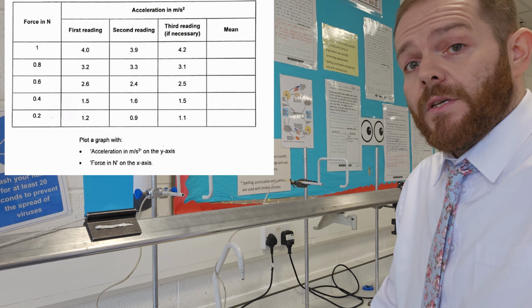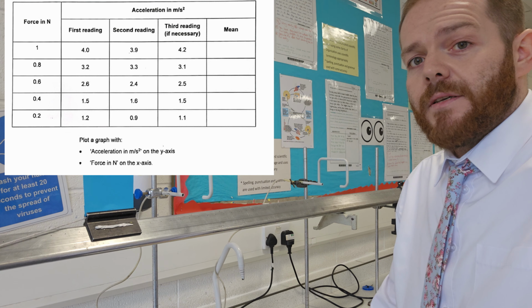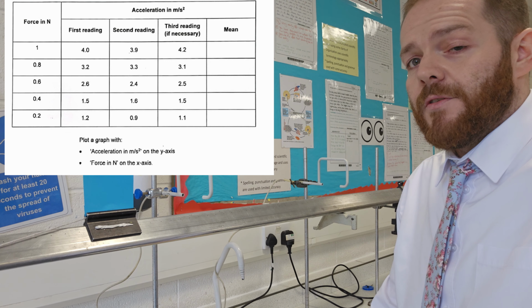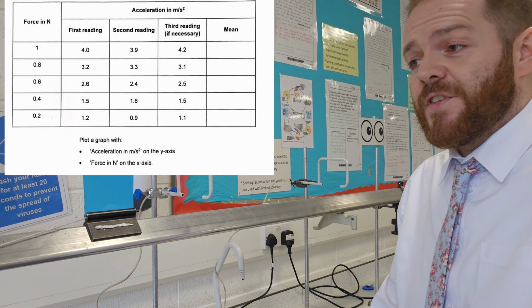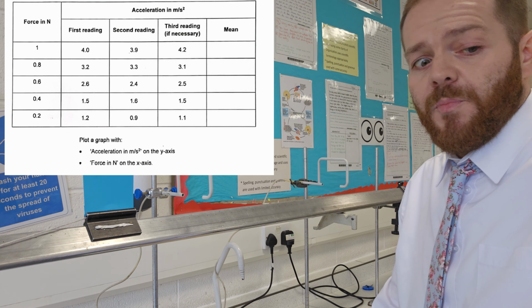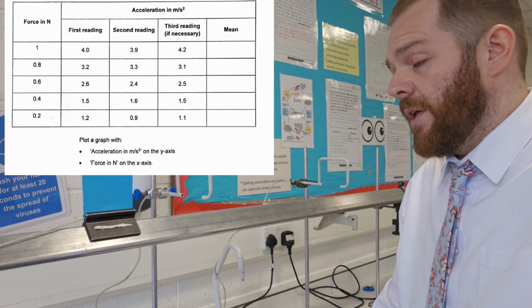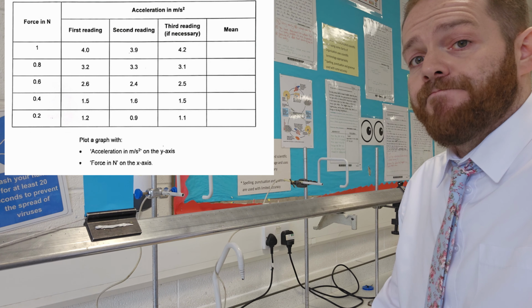What would you do if you were doing this in the real world, in science, in a lab? You'd repeat the experiment, wouldn't you? If you've seen that there's an obvious source of error, you'd repeat it and try and remove that source of error. Okay, so what I'll do is I'll pop the data up.